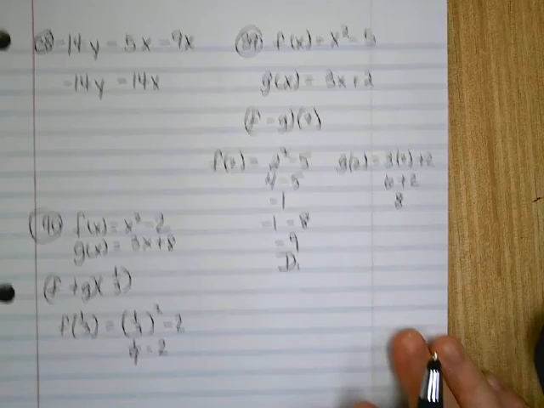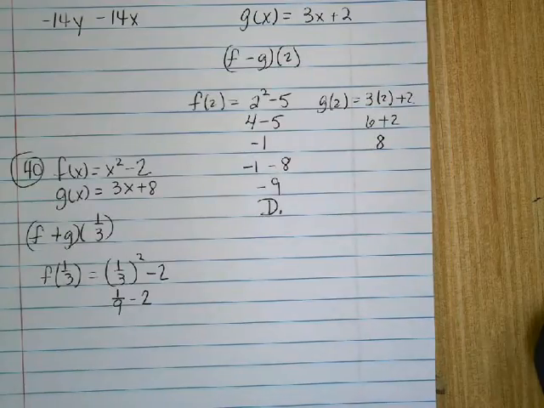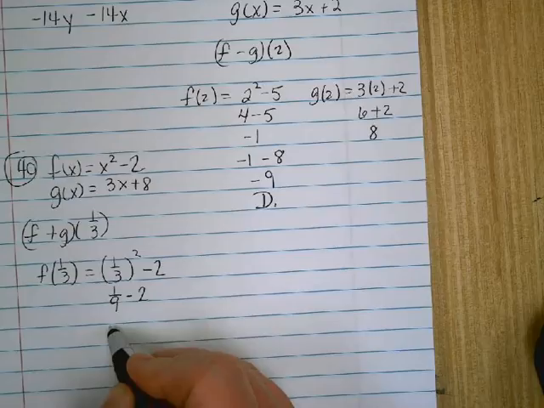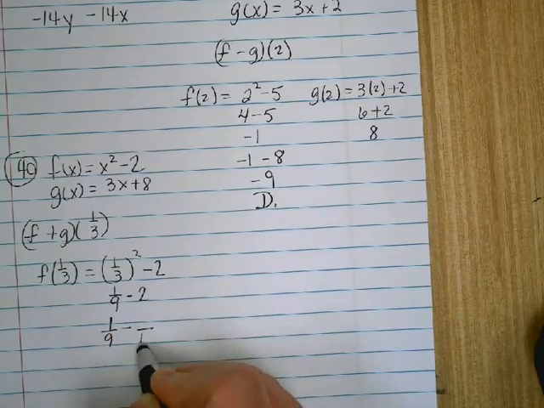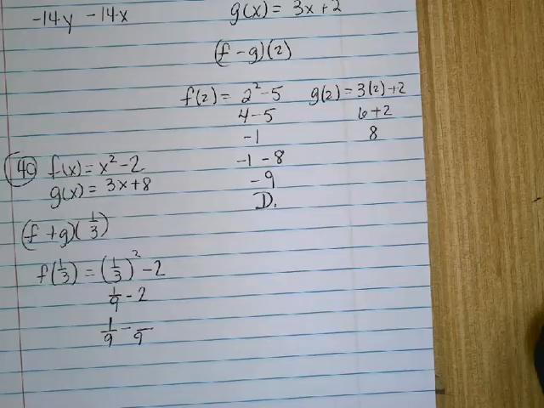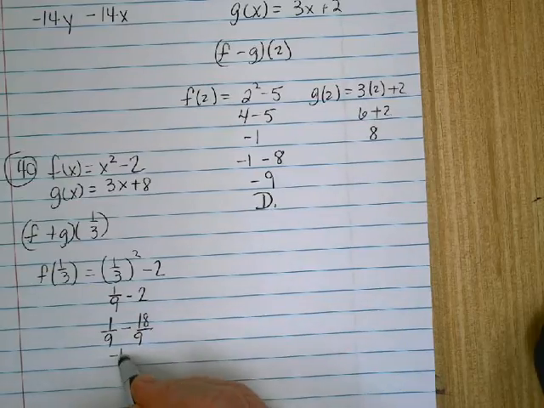What's that? Let's write 2 as a fraction with 9 as a denominator. What number divided by 9 is going to give you 2? 18. So this is negative 17 over 9.